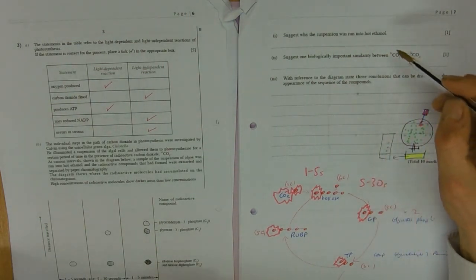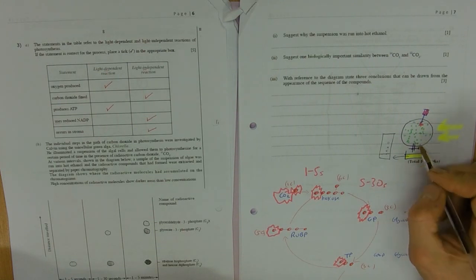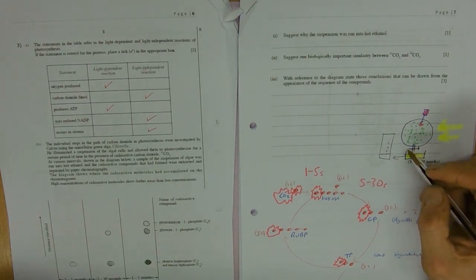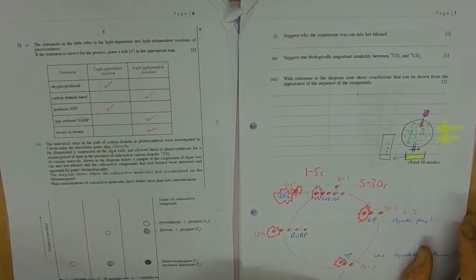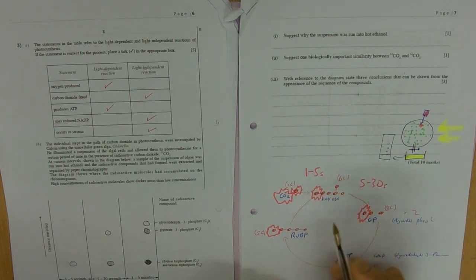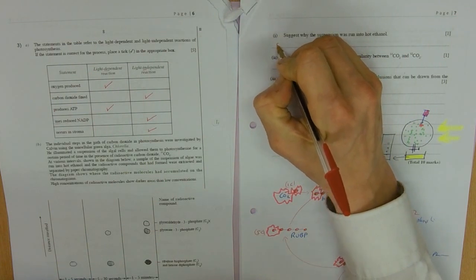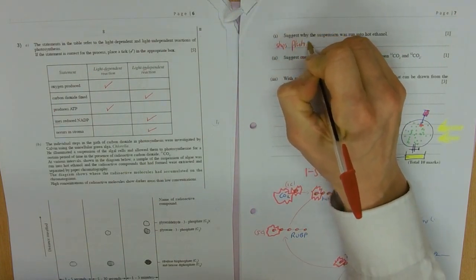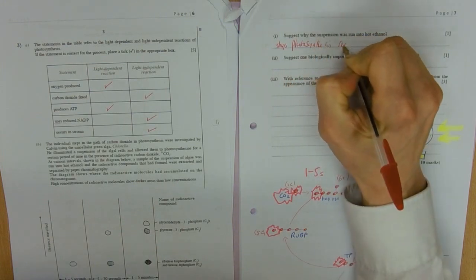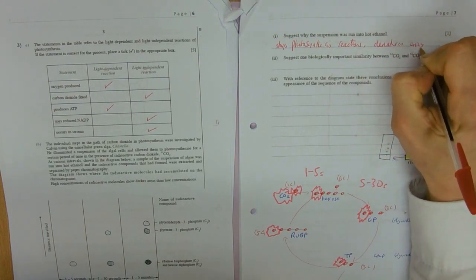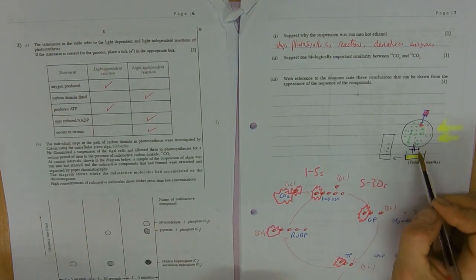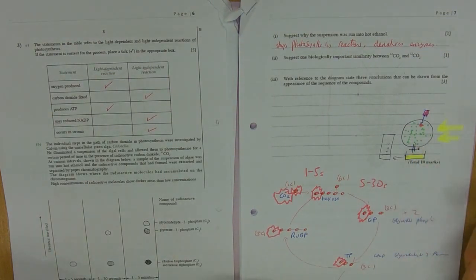Suggest why the suspension was run into hot ethanol. The simplest sort of thing to think about is it kills the algae, but we need a little bit more than that in this. What actually happens is it stops the reactions of photosynthesis and denatures enzymes, particularly kind of rubisco, that sort of thing. So stops photosynthesis reactions, denatures enzymes, that sort of thing. Essentially kills this algae and stops whatever's going on.